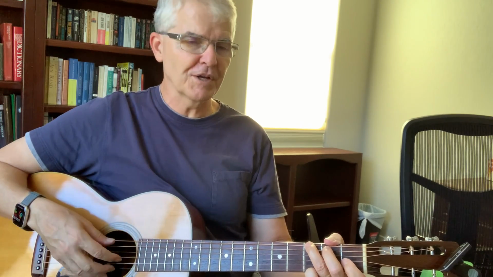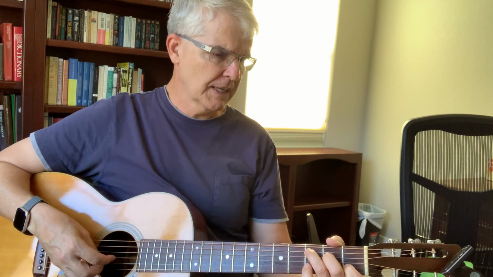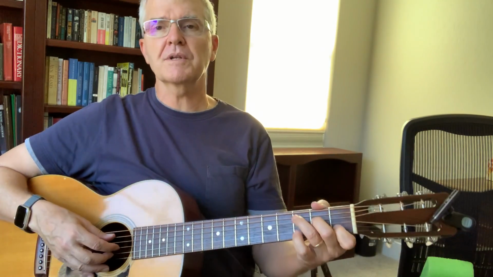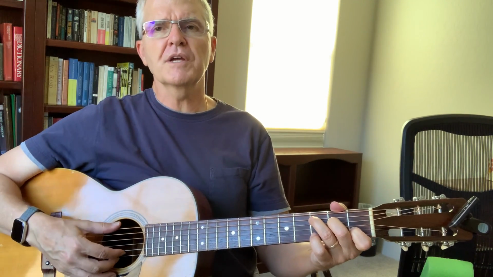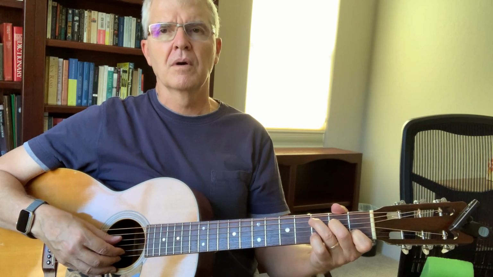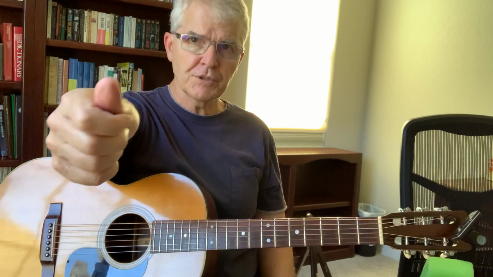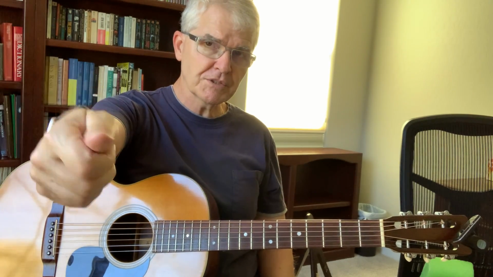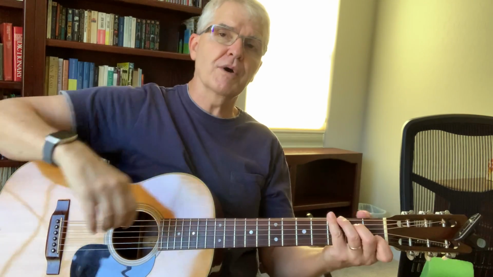But I understand if you're in a professional situation, you may not want to let your nails grow because it would look a little odd. But here's what's called alternating picking. And what you're doing is you're using that flesh of the thumb off this side, and you're playing one string, then the string below it, then this string, then the string below it, then this string, then the string below it.